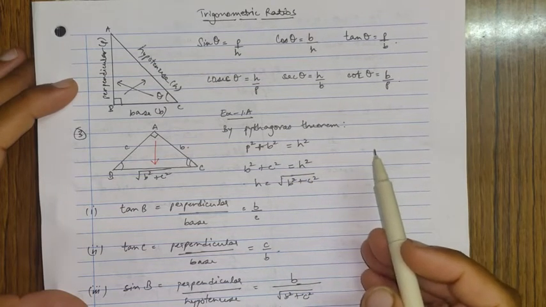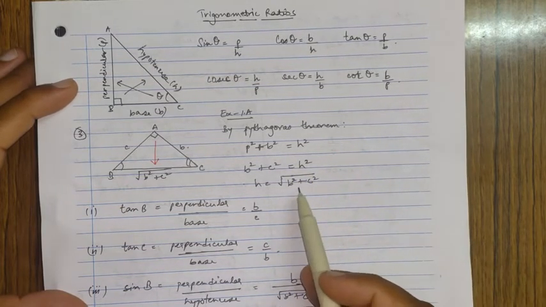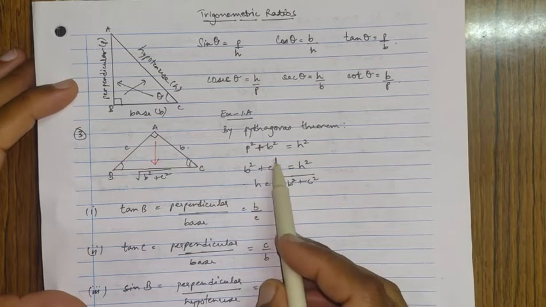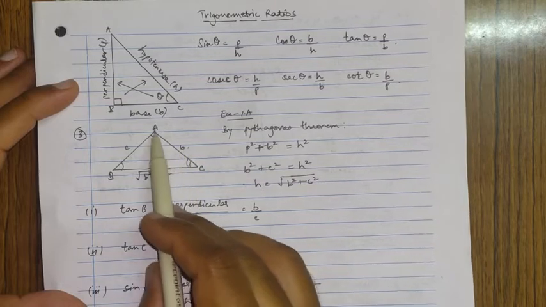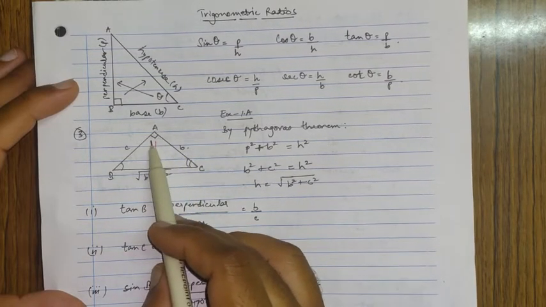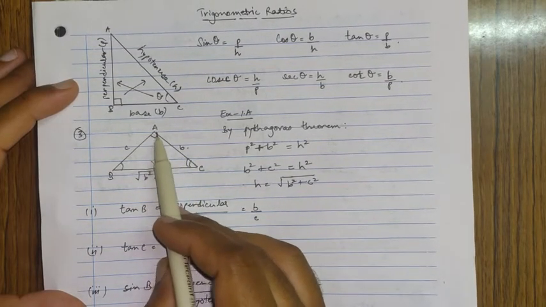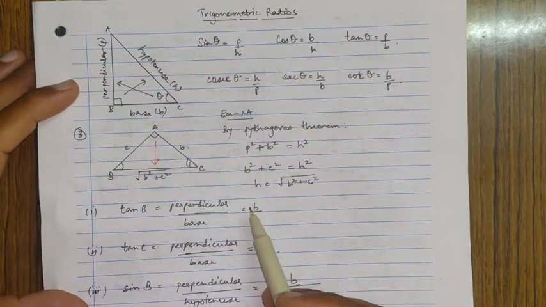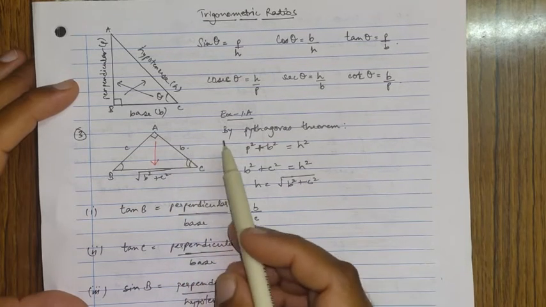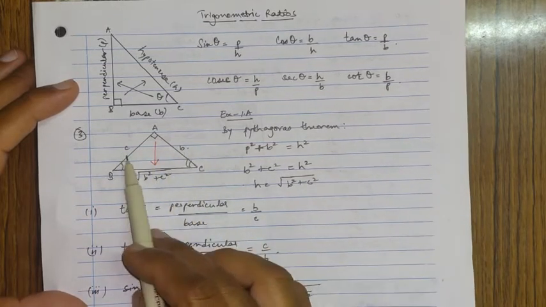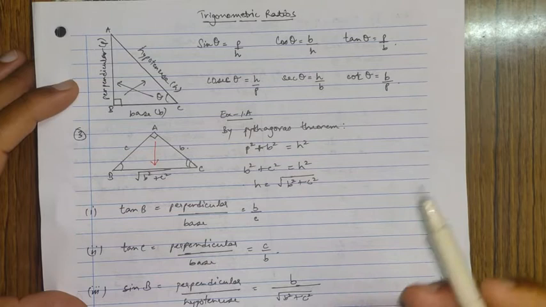That also will be correct. Because over here, perpendicular and base are the two sides which are forming this 90 degree angle at the vertex A. And because they haven't specified any angle right now, we can take either of the two sides as perpendicular and the other side as base.